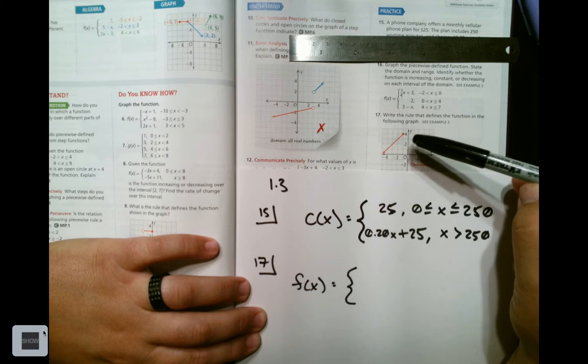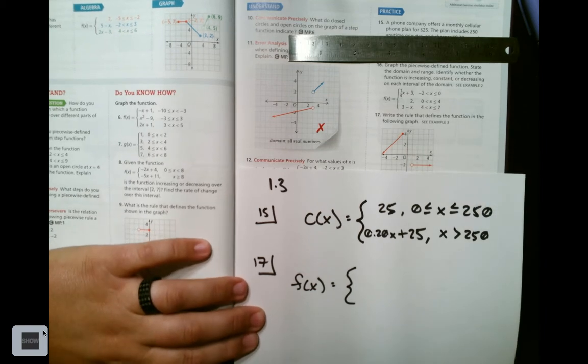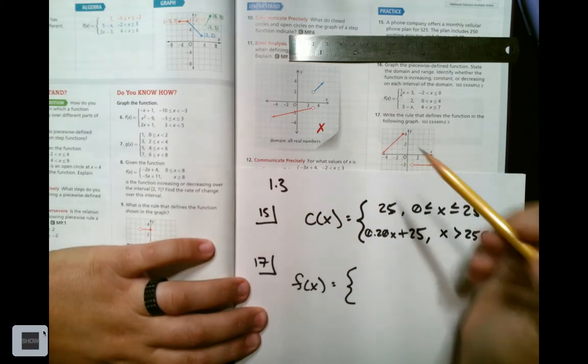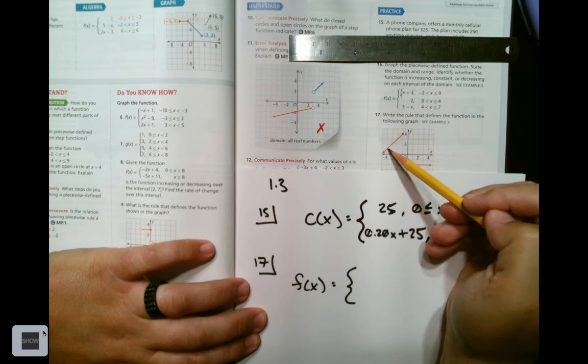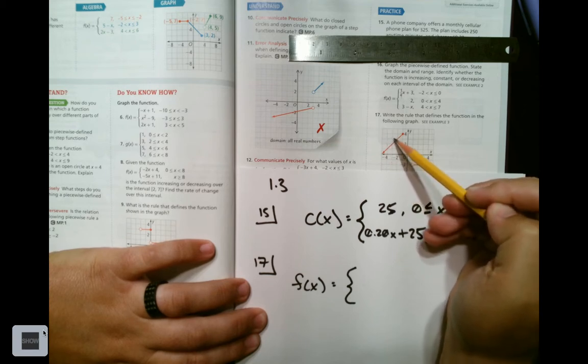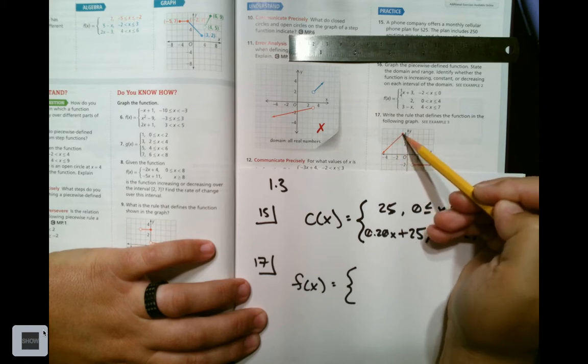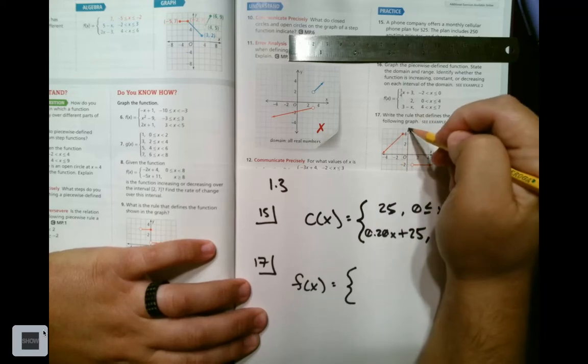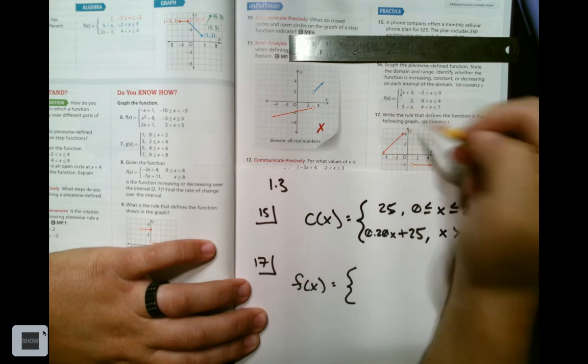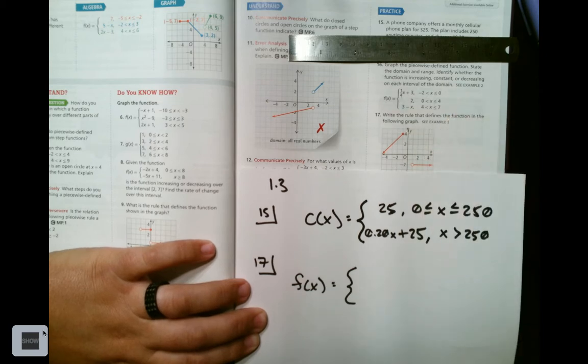It looks like this slope here, if I go find one point, it looks like it's going up 1 over 1. Up 1 over 1, up 1 over 1, right? So it looks like it's increasing up 1 over 1 each time. So if I kept going, it would cross my y-axis right there at 5.